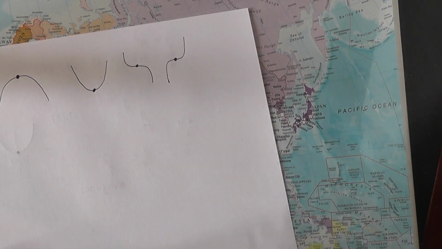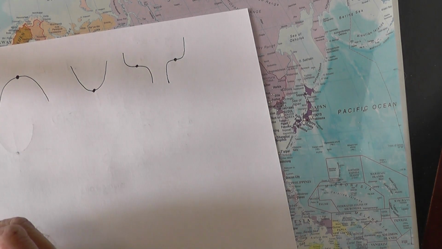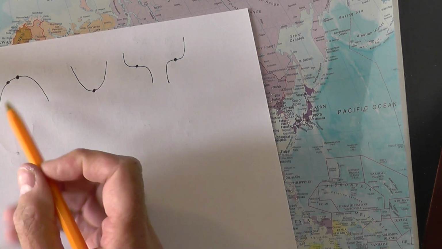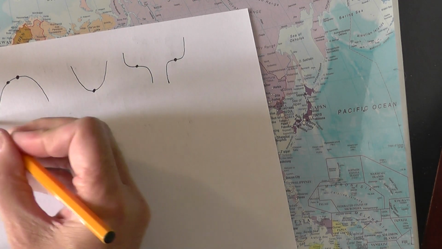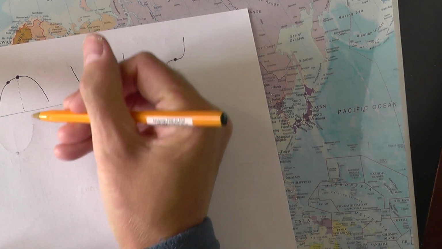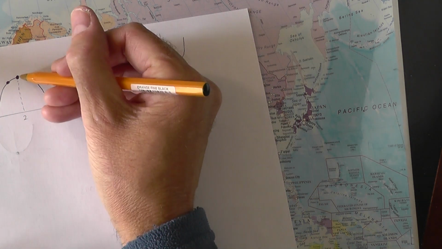Now, if you notice what is going on in each of these pictures, let's take the local max first. If I take a point just slightly to the left-hand side, so if this was an x-axis, and that might be a reading, for example, of 2 on the x-axis for that point there.